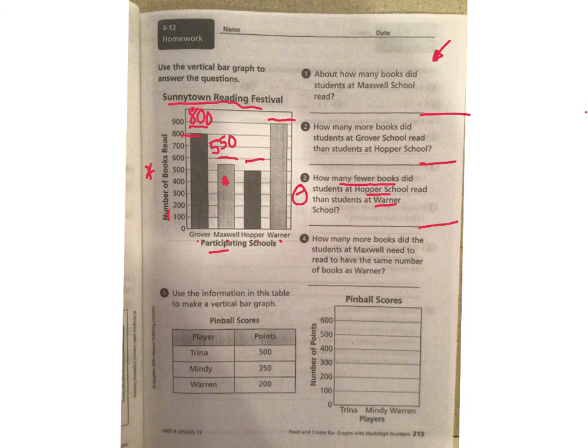For number 4, it says how many more books did the students at Maxwell need to read to have the same number as the students at Warner. So I'm going to look at Maxwell and Warner, and look at those numbers, and figure out the difference, because I need to figure out how many more books Maxwell needs to get up to Warner. You're going to do your equation over here on the side. Look at Maxwell and Warner and figure out the difference, and then write your answer on the line.